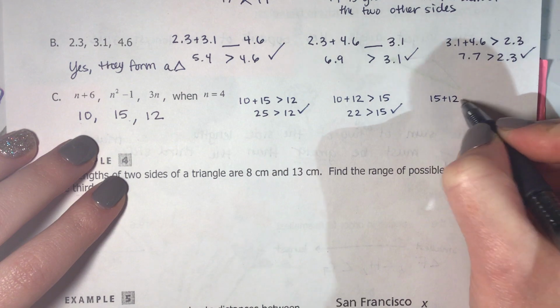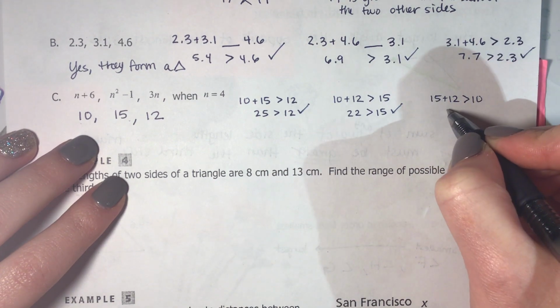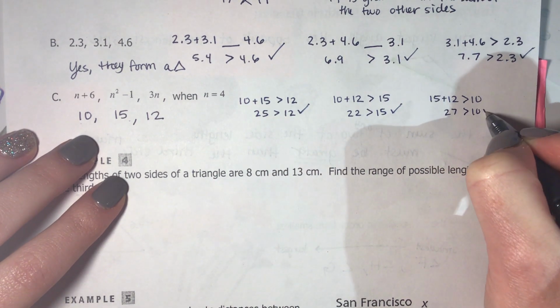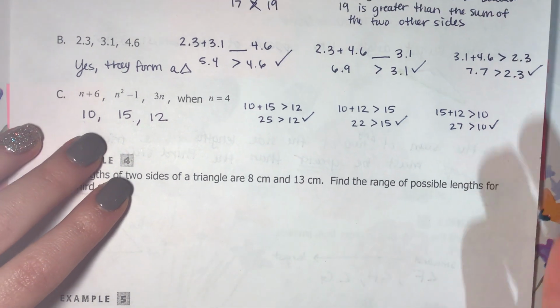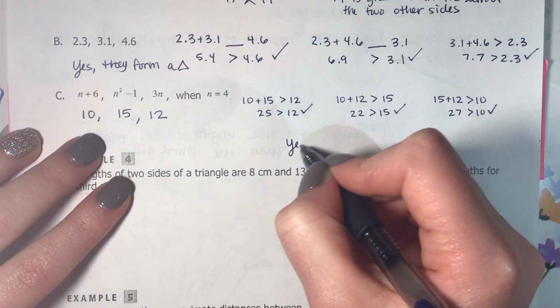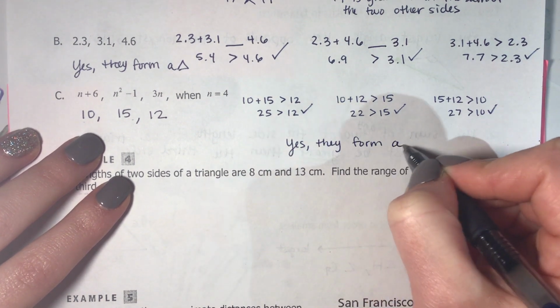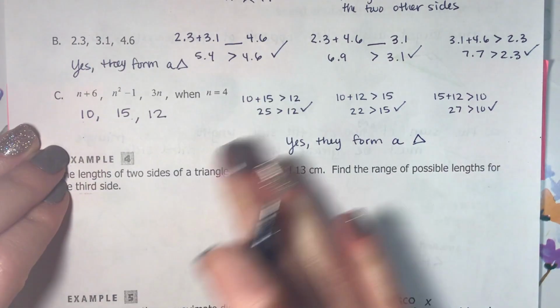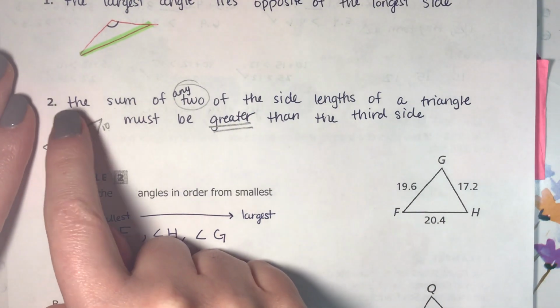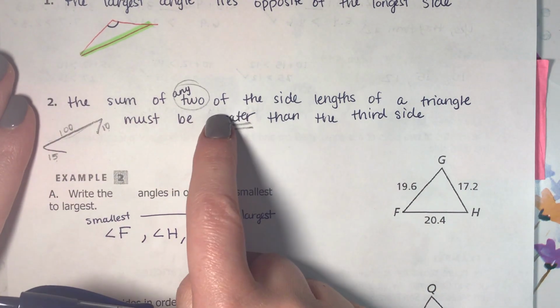Is 15 plus 12 greater than 10? That would get me 27 is greater than 10. So yes, that is true. So that means, yes, they form a triangle.